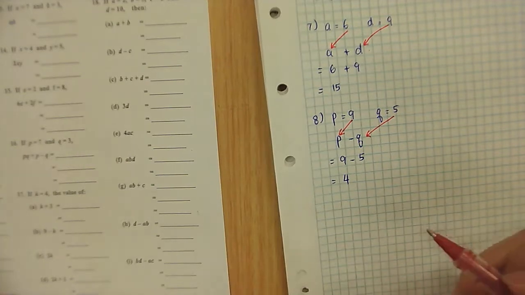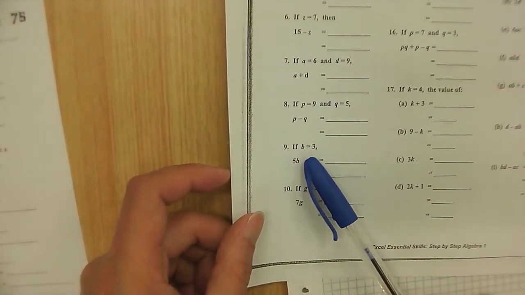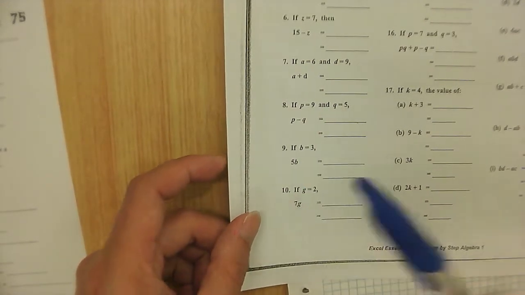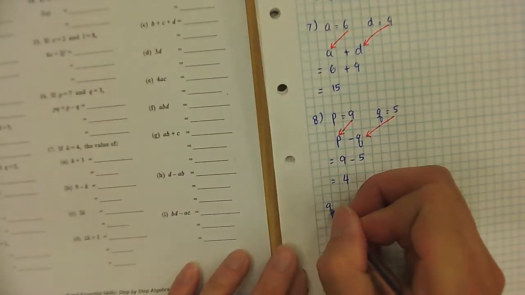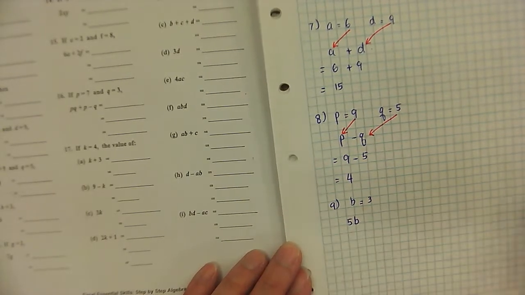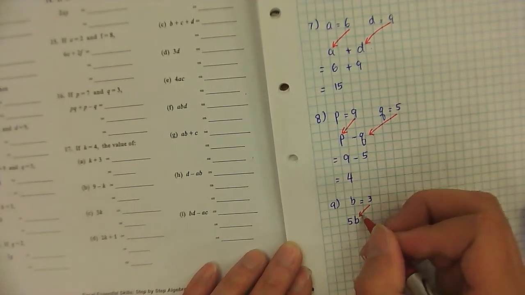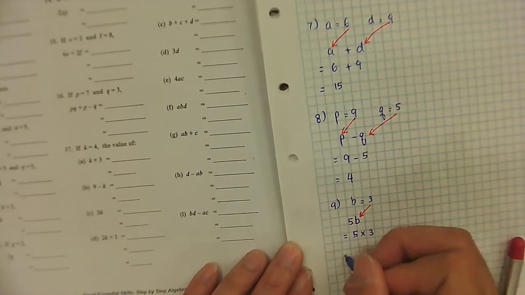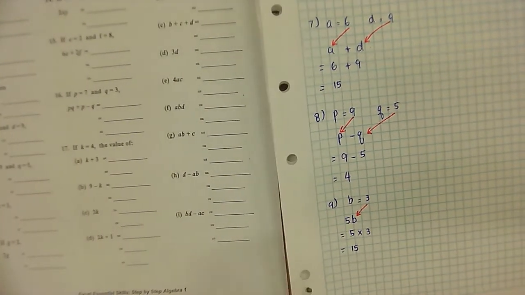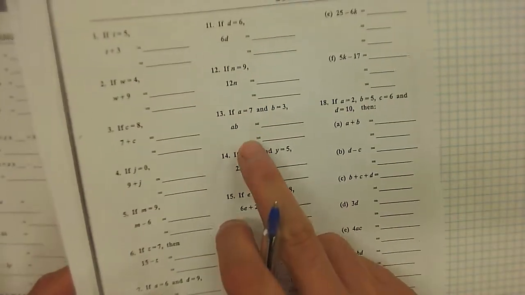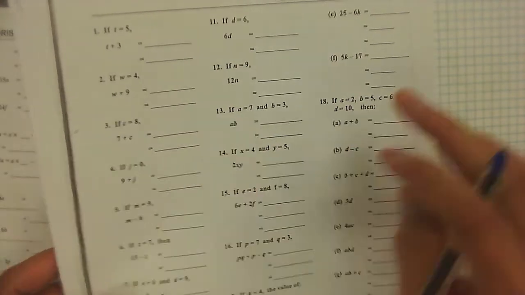Alright? Now, the next one is going to be multiplication. B equals 3, 5b will be 5 times b, which is 15. Let's have a look at the working here. B equals 3, 5b, so that will be 5 times the value of b, so 5 times 3, which is 15. That's question 9.